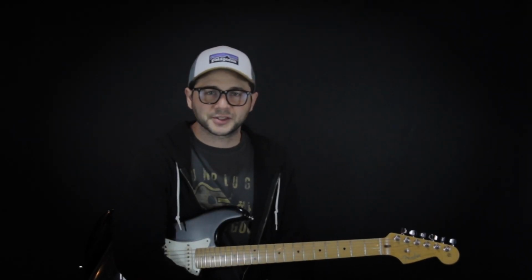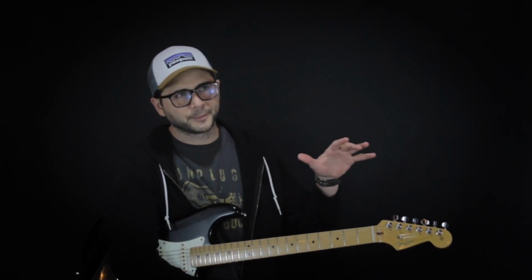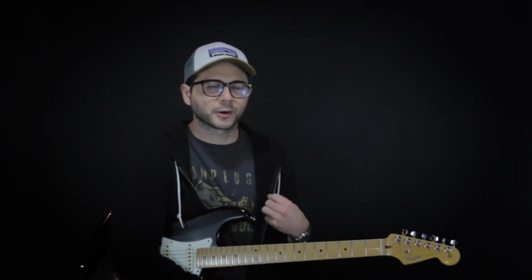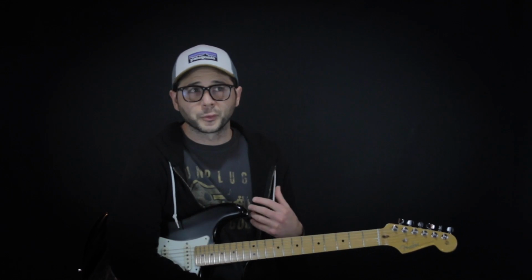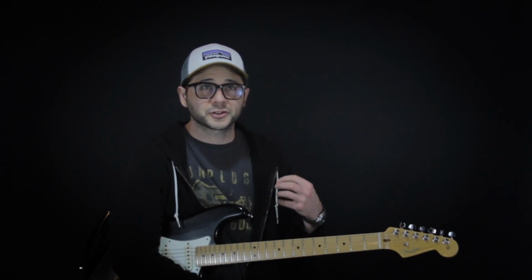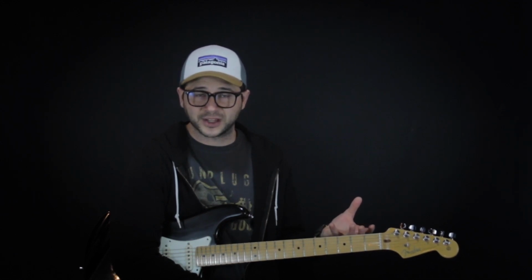Okay, so now let's go to the third concept, which will be to take a similar diagonal pattern, but now the context here will be a little different. I'm thinking now of more of a bluesy kind of situation where you want to create a little extra tension. So we're going to try to use the diminished patterns as a way to create tension and then tie it back into the minor pentatonic.